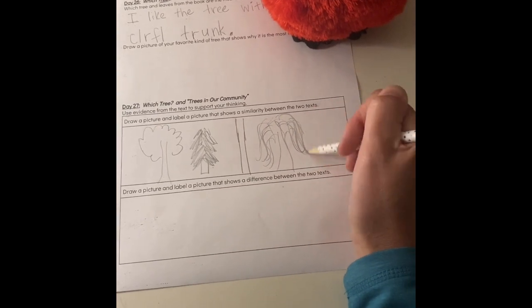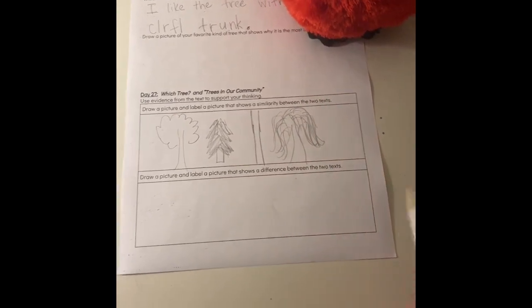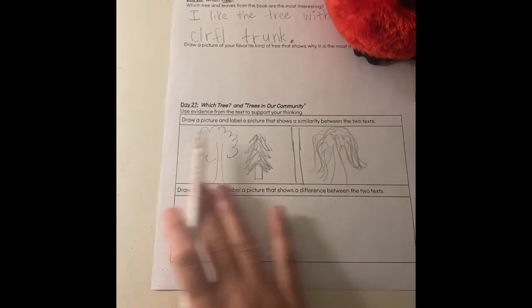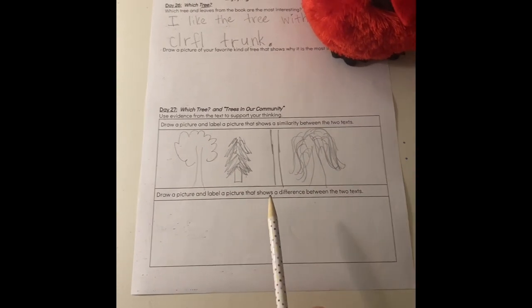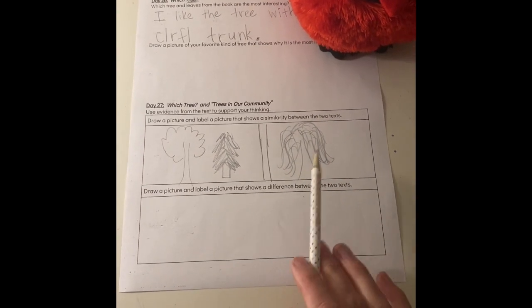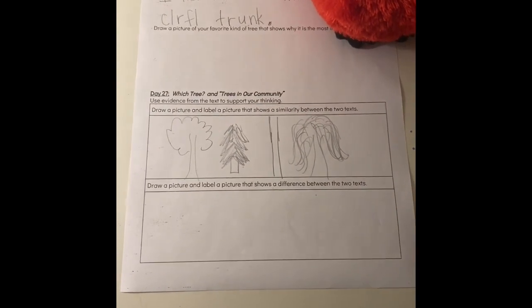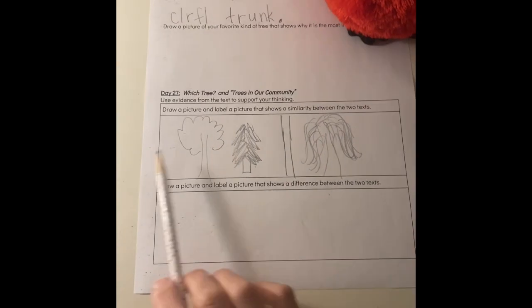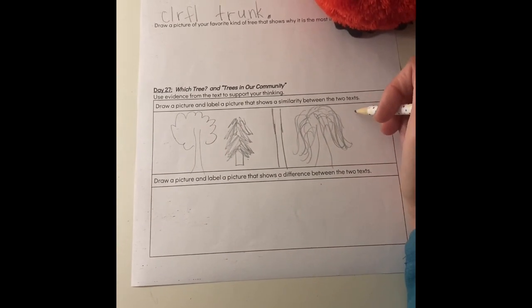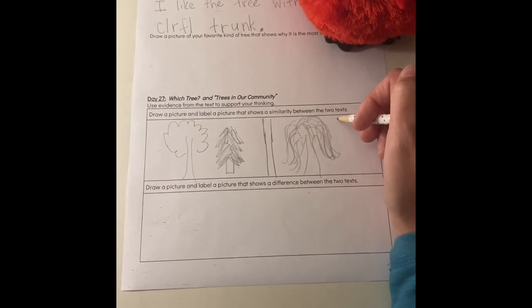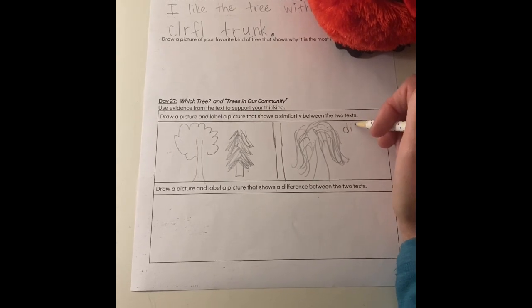I know that might be a little challenging for you to draw different kinds of trees, and you don't have to do that. This is just what I'm deciding to write about or draw about, that both of these texts show or talk about different kinds of trees. So to label this, I'm just going to write different kinds of trees.